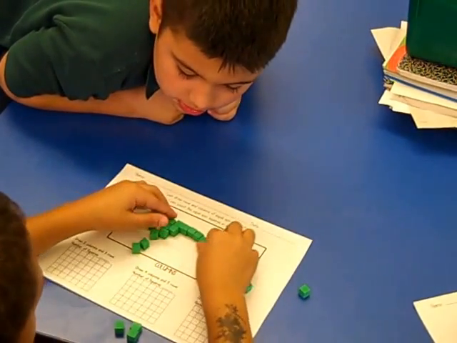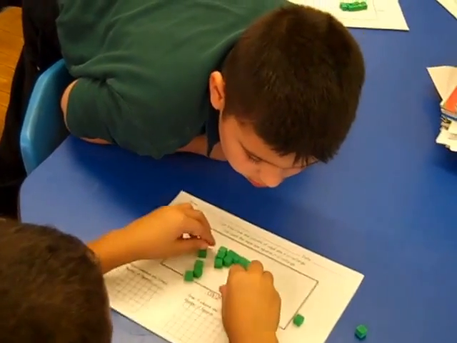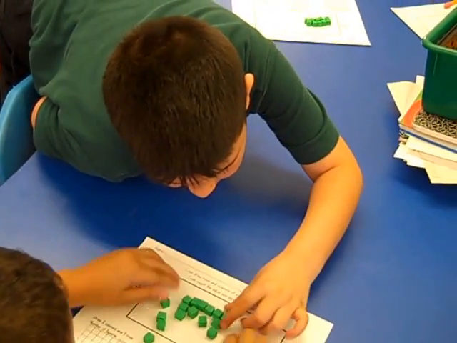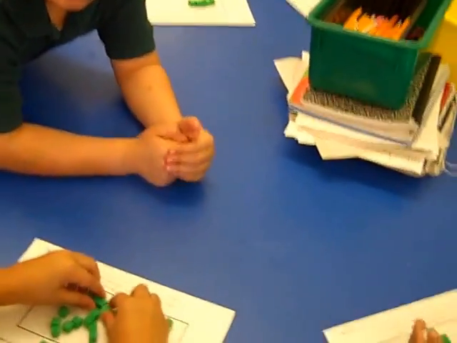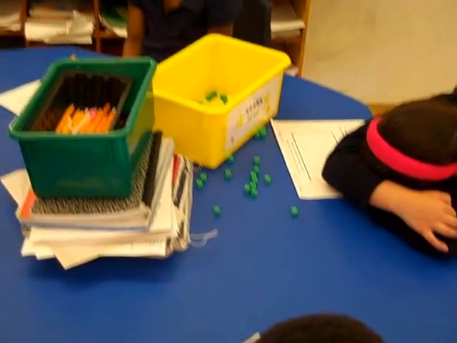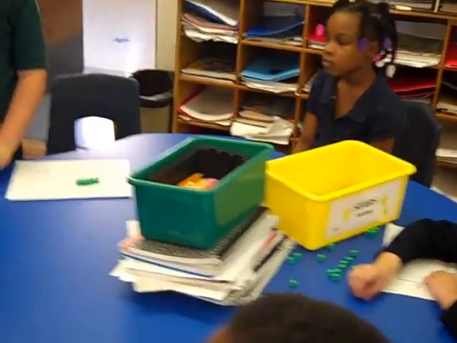Think about it. You got 2 rows. 1, 2. Go straight across. 6 columns. 1, 2, 3, 4, 5. What do you need? Now you got it. Go ahead, Keelan. He's a little off. Got it now, Destiny? Excellent.